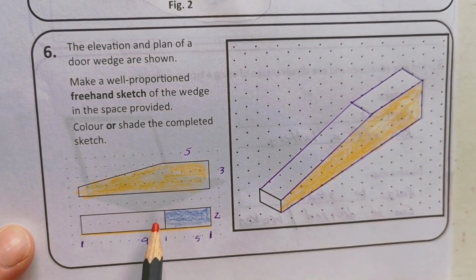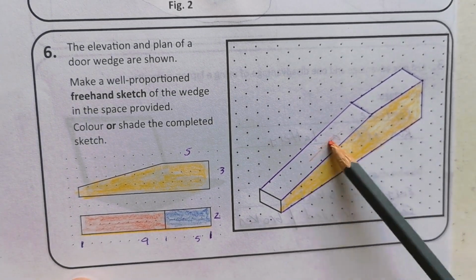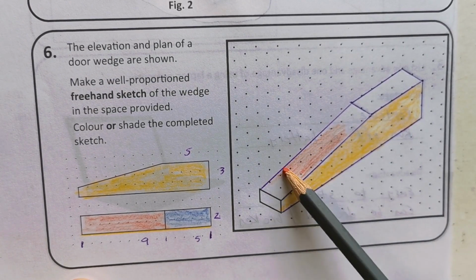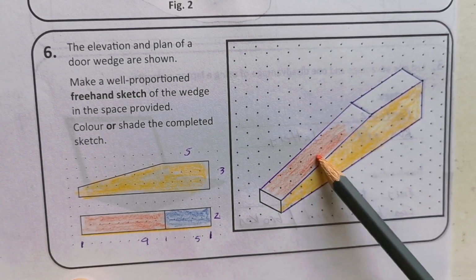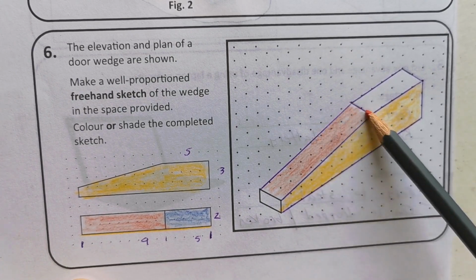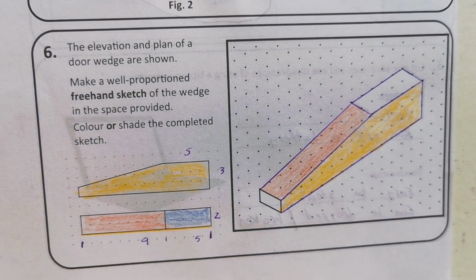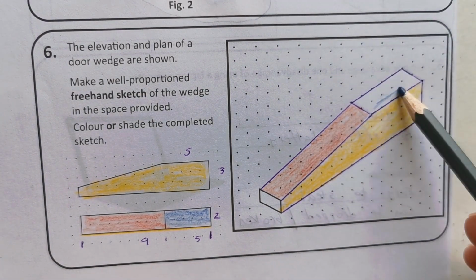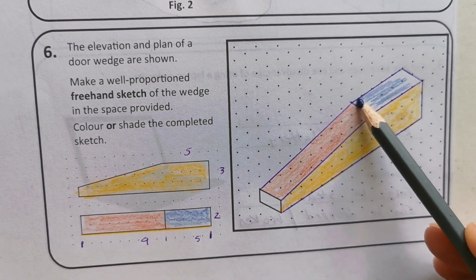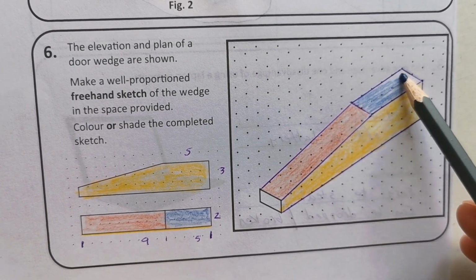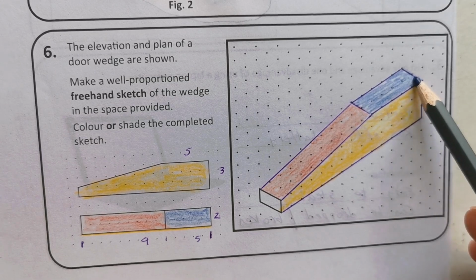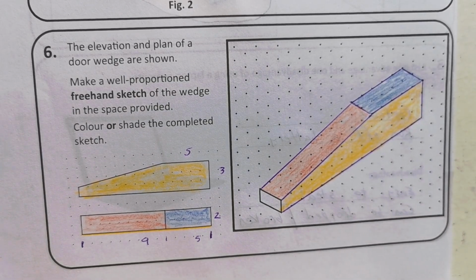So I'm going to put red on the slope, and blue for the horizontal up here. Okay, so there we go.